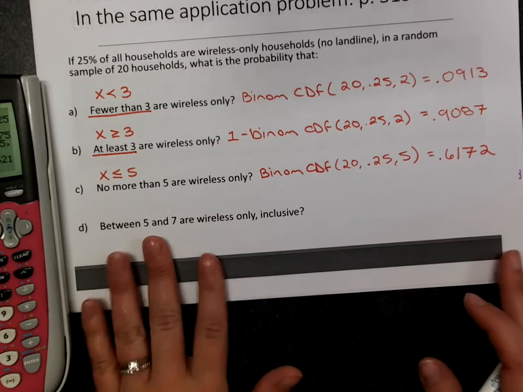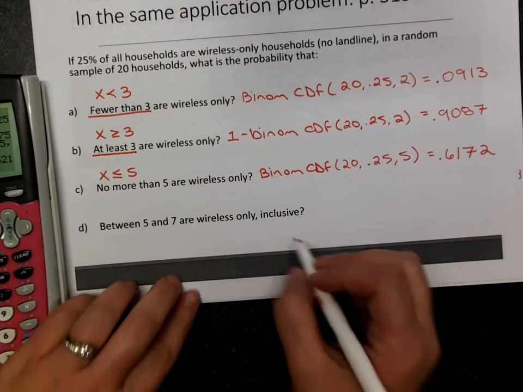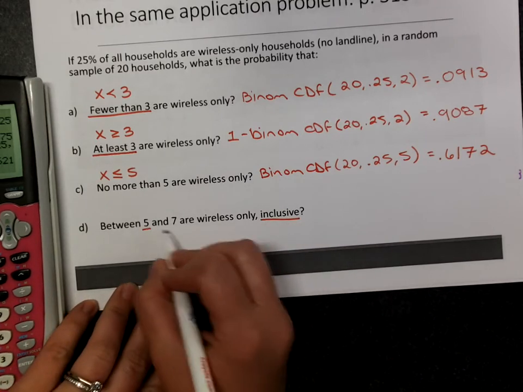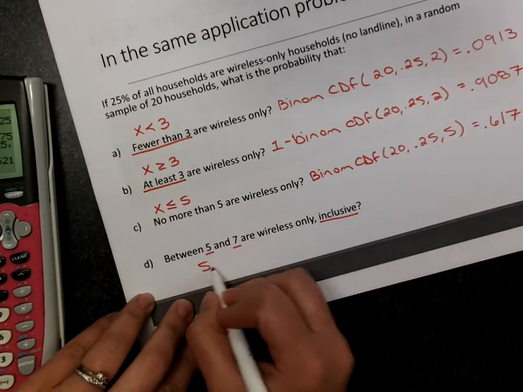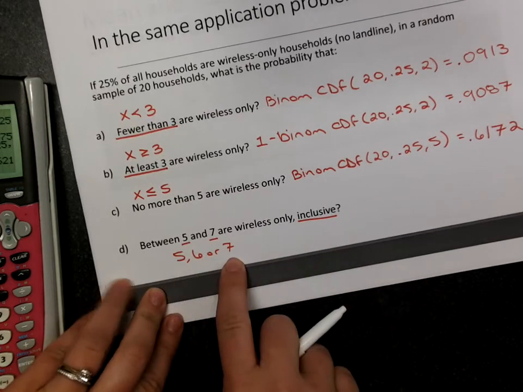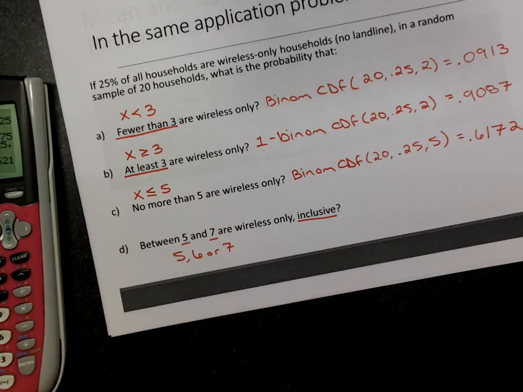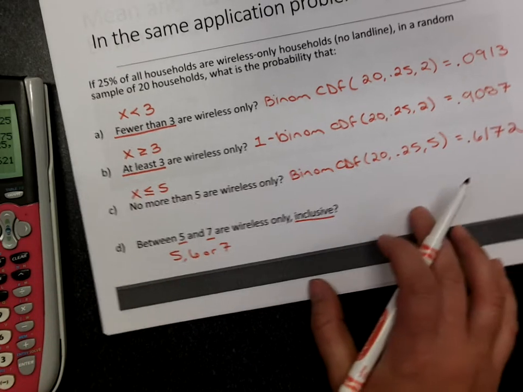Now part D, between 5 and 7 are wireless only, and then it says inclusive. That means including 5 and including 7. That means 5, 6, or 7. There are 2 ways to do this. Some students find whichever way easier or more difficult.